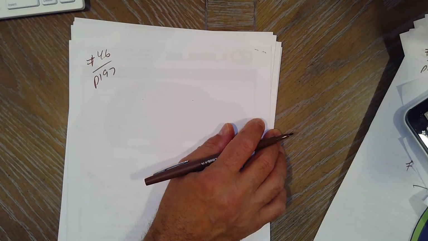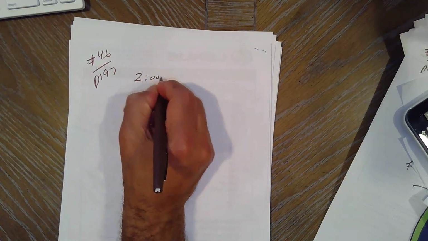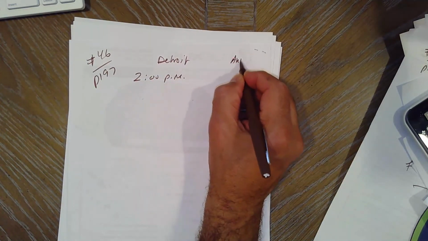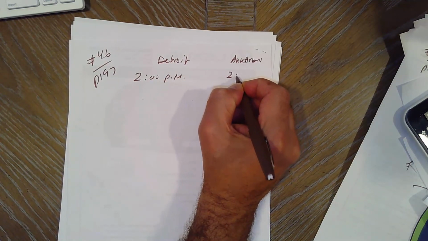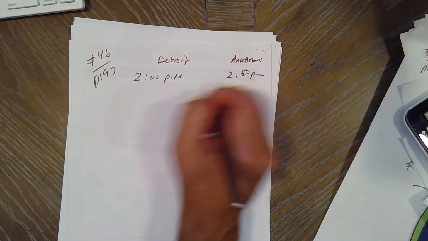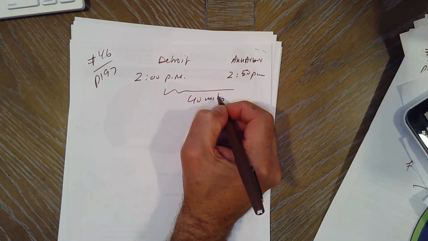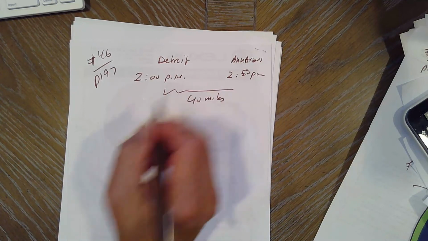She passes Ann Arbor, 40 miles from Detroit, at 2:50 p.m. So she leaves Detroit at 2 p.m. and passes Ann Arbor at 2:50 p.m., and that's 40 miles away. Find a linear function d that models the distance in miles she has traveled after t minutes.